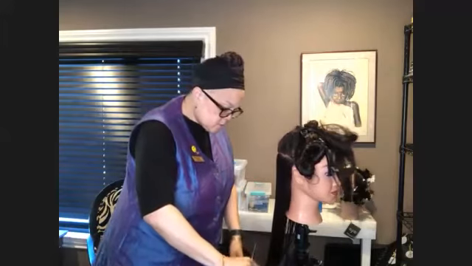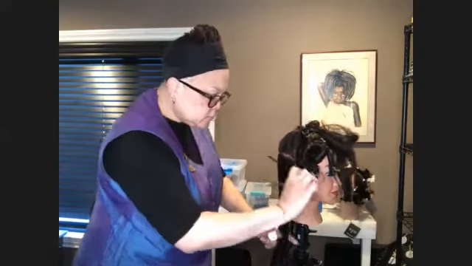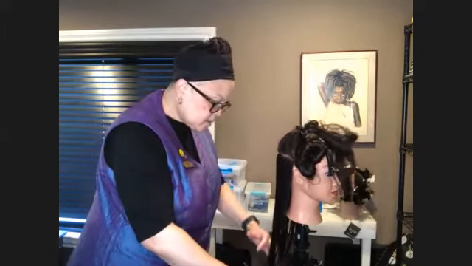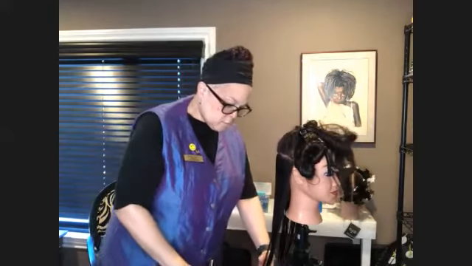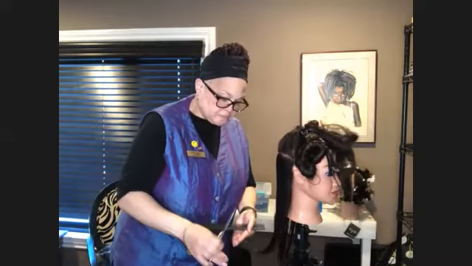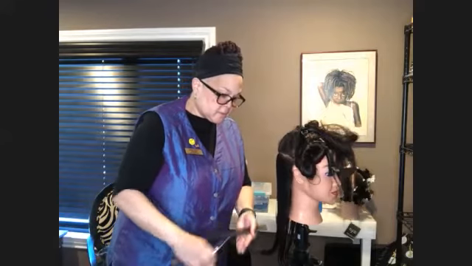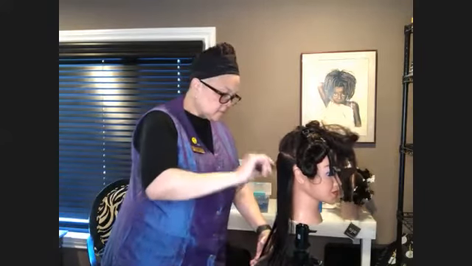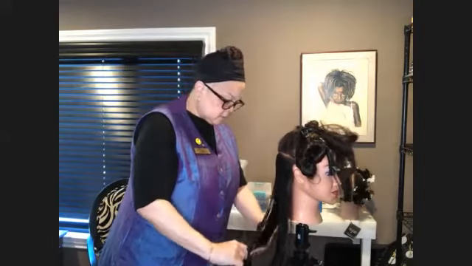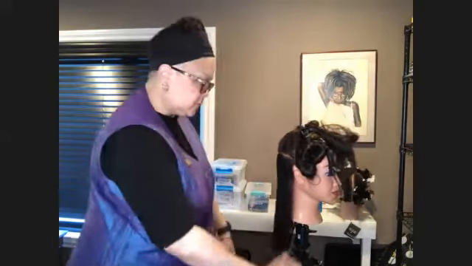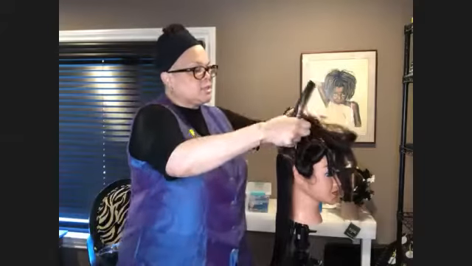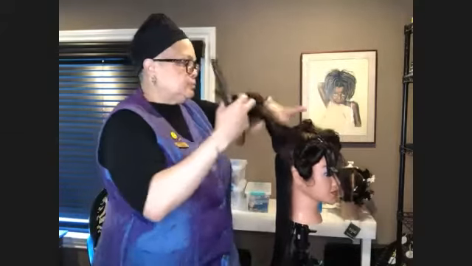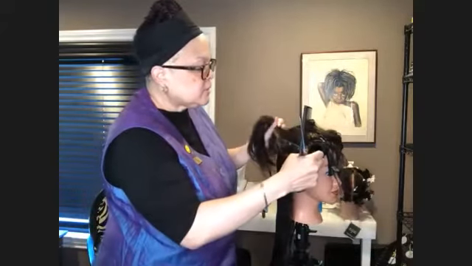And just always comb down, see if you see anything looks out of place. We got a long piece here that just didn't reach, and cut. Okay, comb on this side. See if you see anything got out of place. And then bring your next section down. Any questions so far?